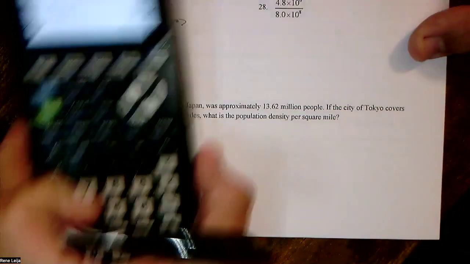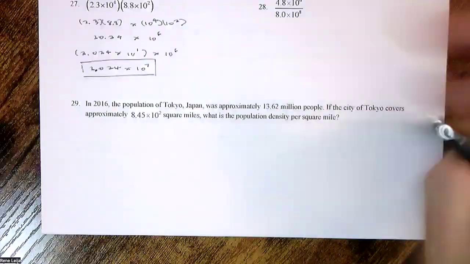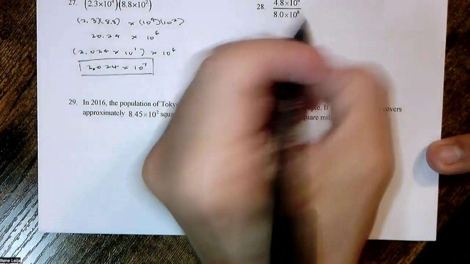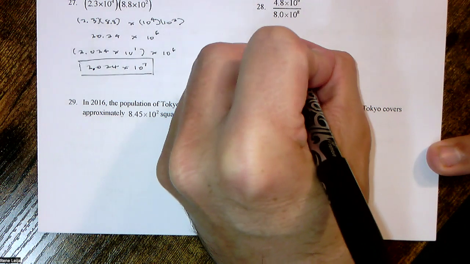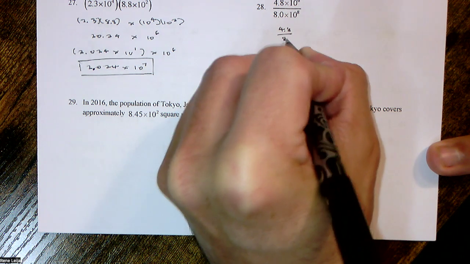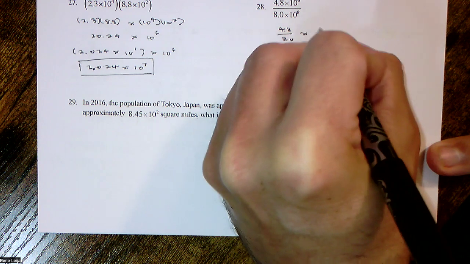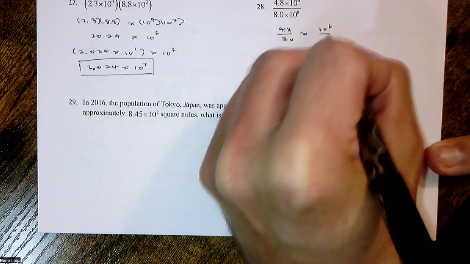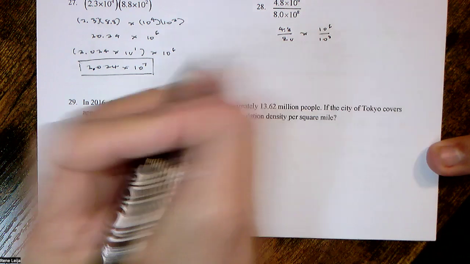Okay, now when you divide, we're going to do the same thing. So we're just going to split this up and say 4.8 divided by 8.0 times 10 to the sixth over 10 to the eighth.